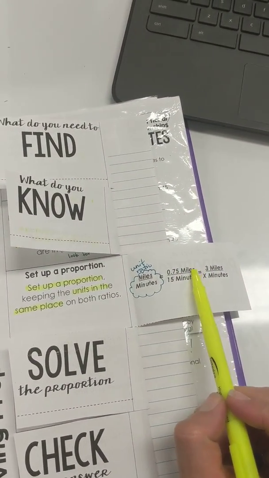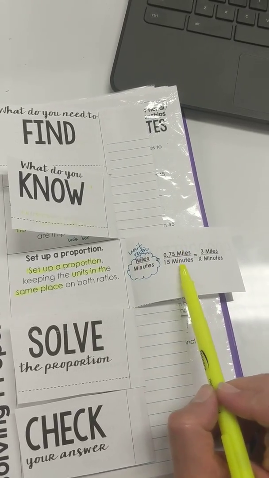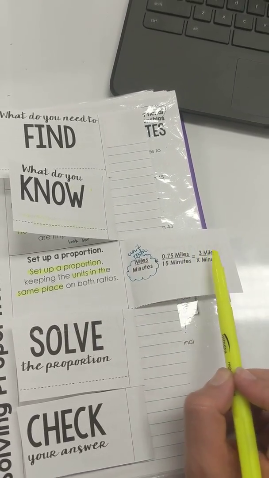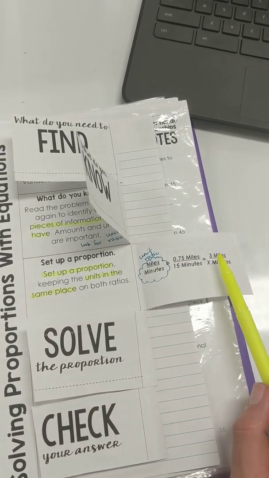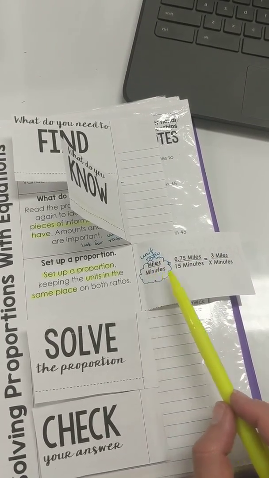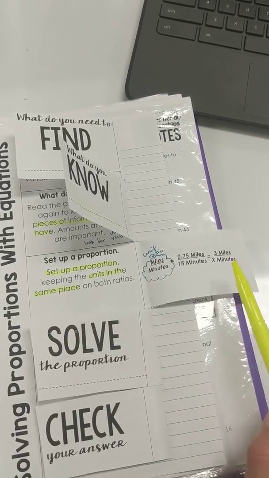So 0.75 is miles, that's my numerator. 15 minutes, denominator. We are asked how far in 3 miles, so we know that has to go in my numerator. I'm looking for how many minutes, so there's my x.